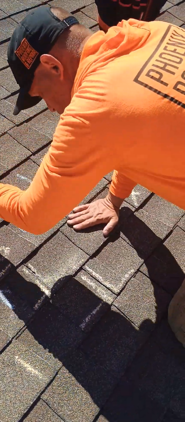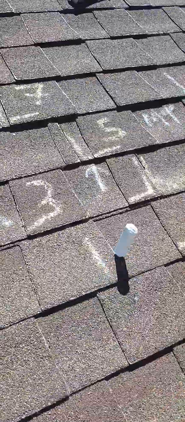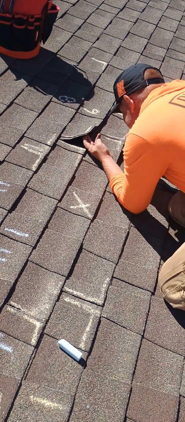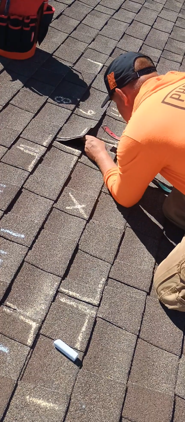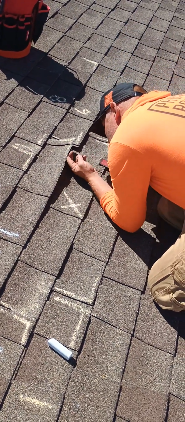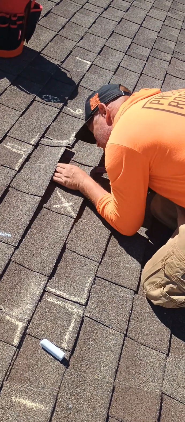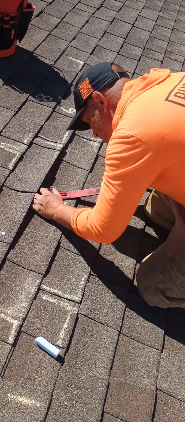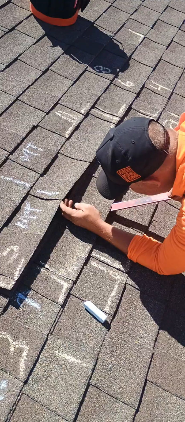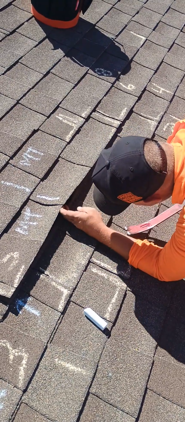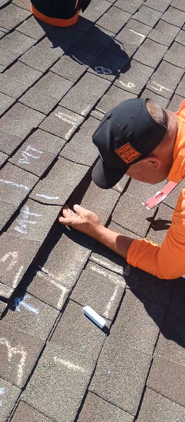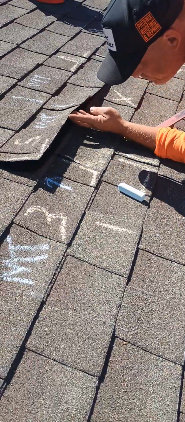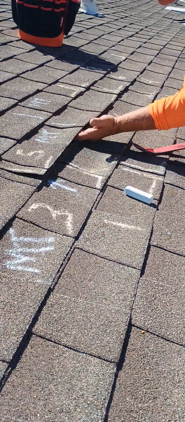Now what I want to do is I need to remove the shingle from the decking. So I need to find all the fasteners and work to get them released. There's one. There's 2. Here is 3. Now this one popped through. I'll have to get that after we remove the shingle.